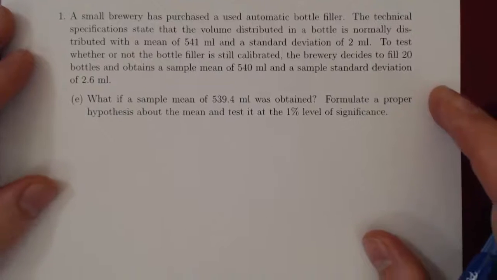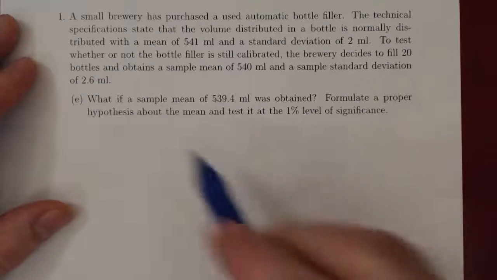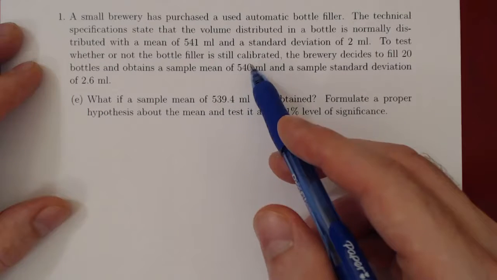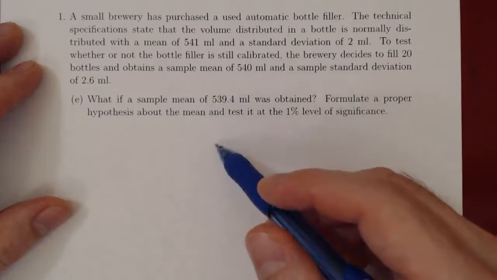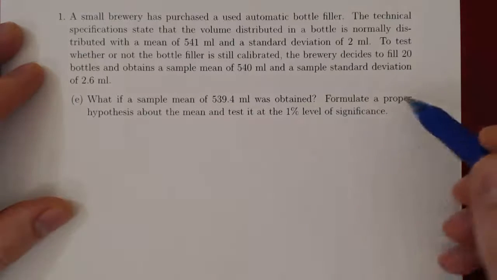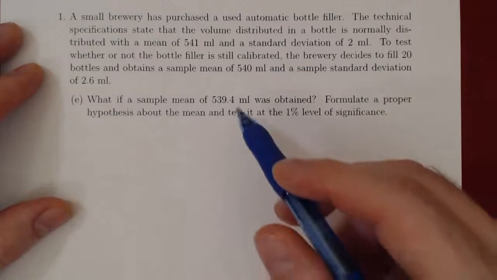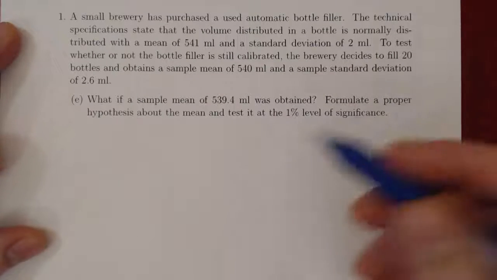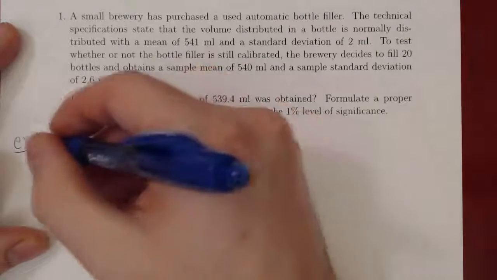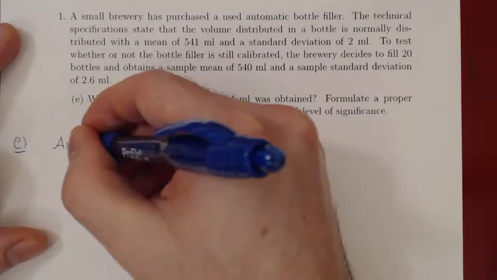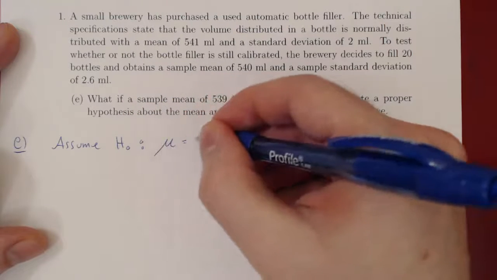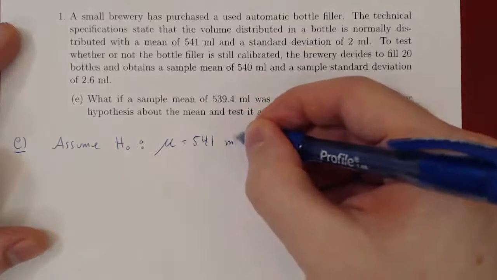Let's look at one last problem. Again, we have the same situation. We have this used bottle filler, and on E we're asking, what if a sample mean of now no longer 540 was obtained, but 539 was obtained? We want to formulate a proper hypothesis about the mean and test our claim at the 1% level of significance. Let's do this. Again, we will assume H naught. So we give H naught the benefit of the doubt that the mean is still calibrated at 541 milliliters.